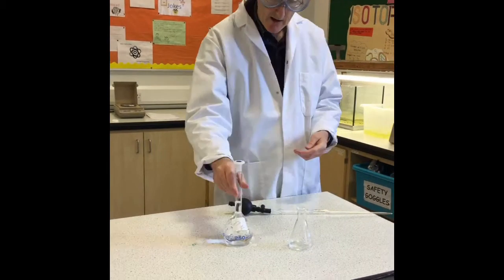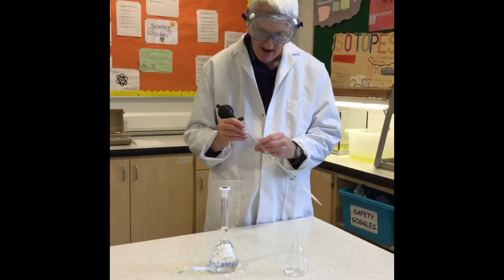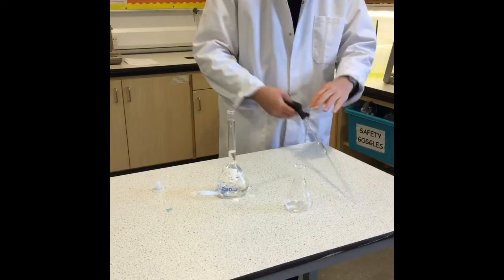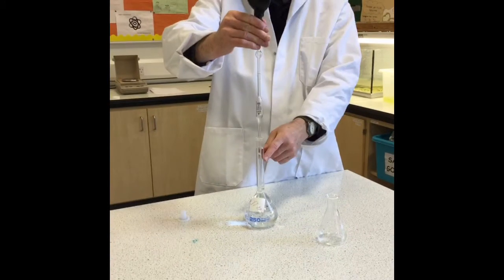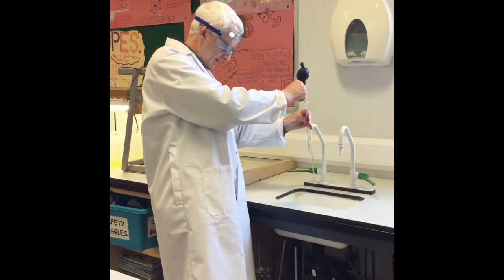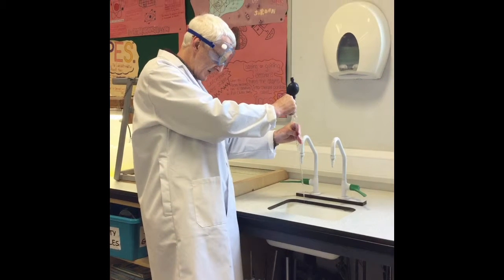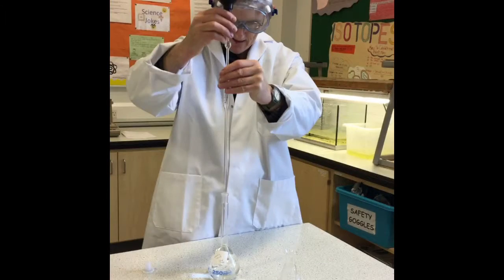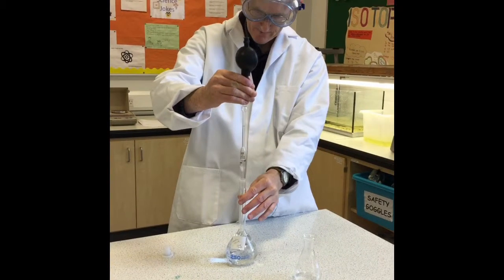Next thing we want to do is to transfer 10 cubic centimetres of the oxalic acid solution into a conical flask. But the first thing we have to do is to wash out the pipette with some of the oxalic acid solution. So we half fill the pipette and empty it into the sink, and then we're ready to transfer.